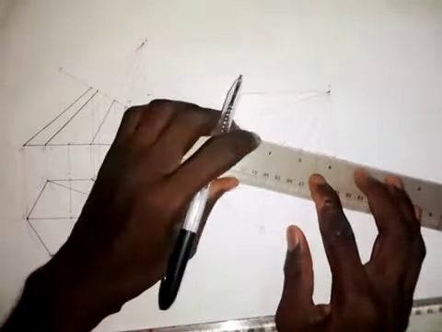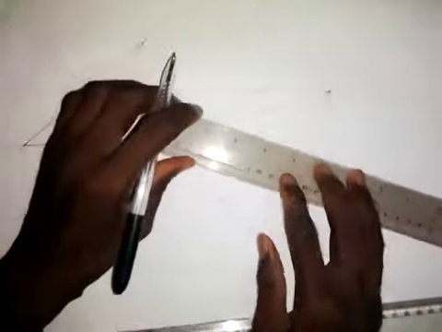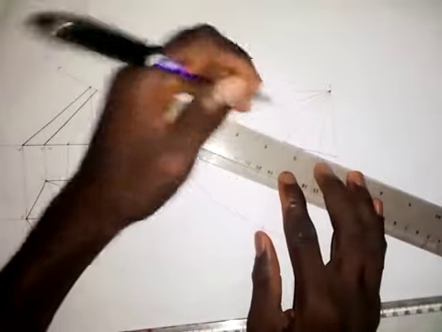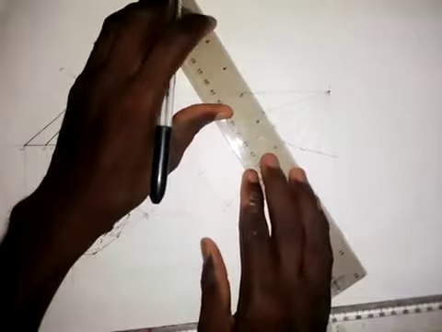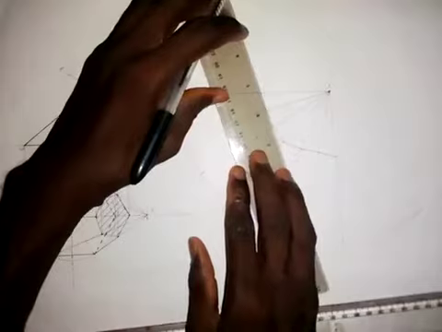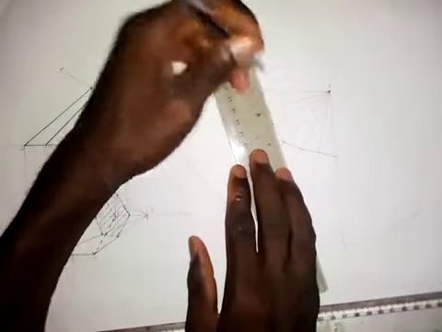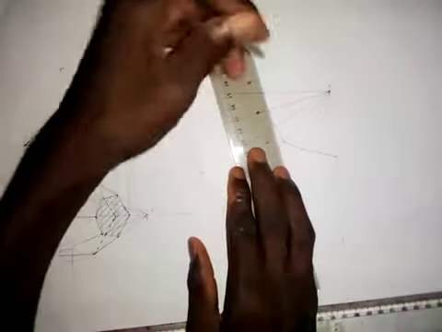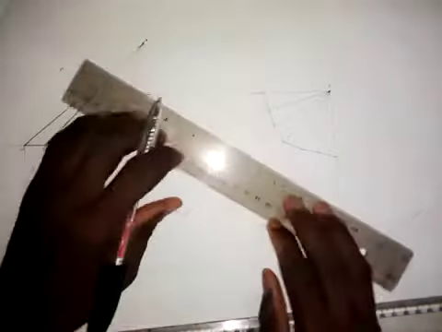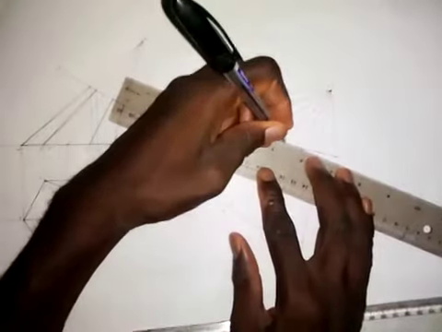So we are going to join them together with straight lines. So we join this together like this. So here we join this together. So here we join this point together. Here we join this together. Then we join this together, and here we join this together. Alright, so that's what we have on that part. So that's what we have here.